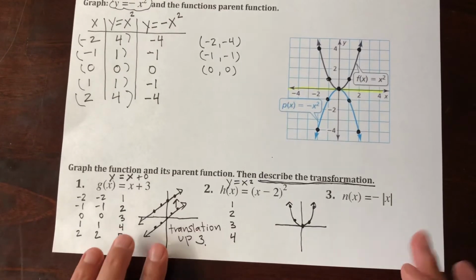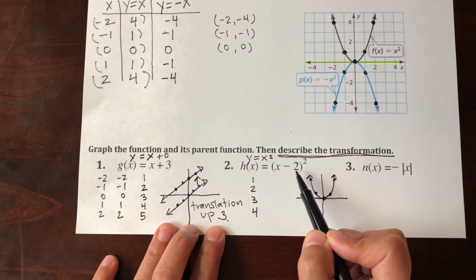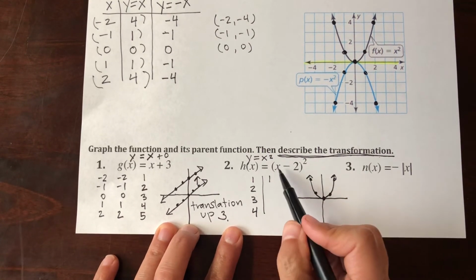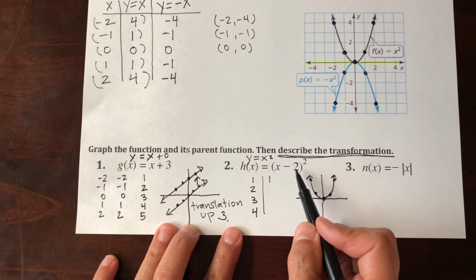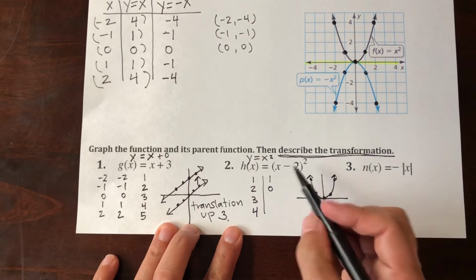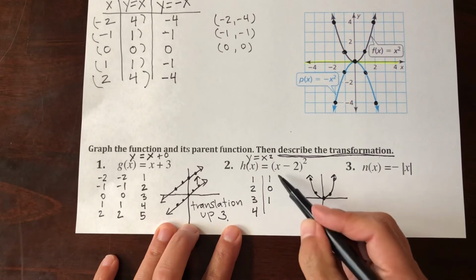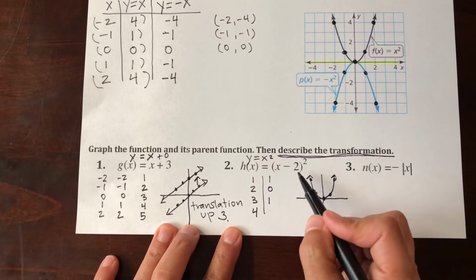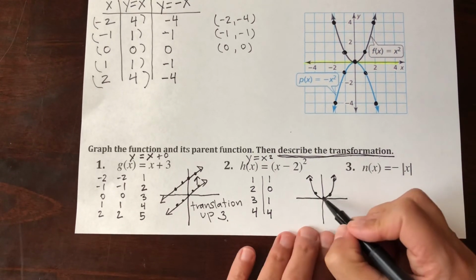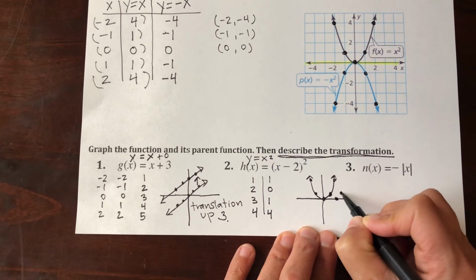All right, so if I substitute a 1 in here, what is 1 minus 2? Negative 1. What's negative 1 squared? Positive 1. If I plug a 2 in there, 2 minus 2 is 0, and 0 squared is 0. So 2, 0 is going to be on our graph. 3 minus 2 is 1, and 1 squared is 1, and I'm already seeing that symmetry of my U shape. 4 minus 2 is 2, and 2 squared is 4. So let's plot those. 1, 1 is here, 2, 0, 3, 1, 4, 4.